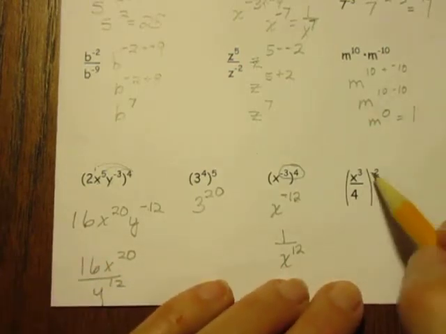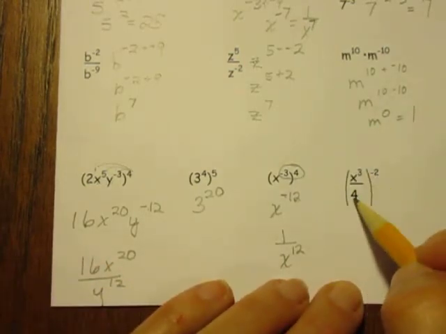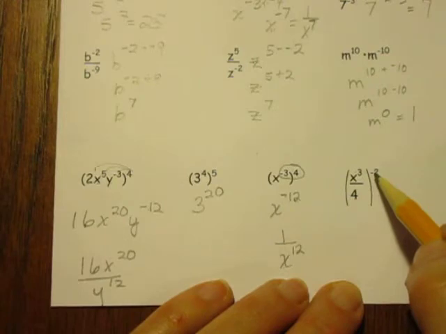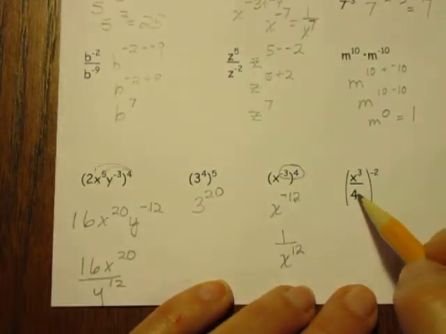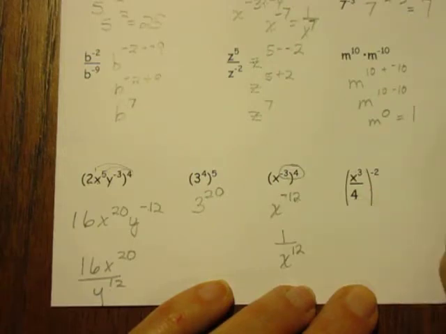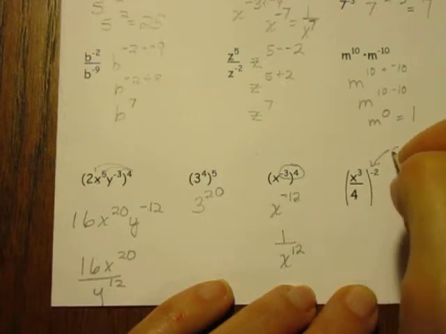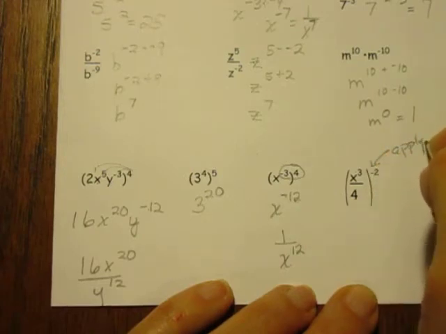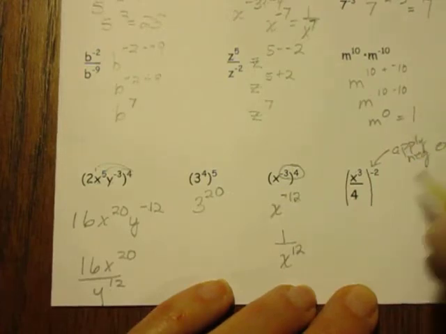Okay, and here we could apply this automatically to each term, but I think it's probably easier to recognize that this negative exponent out here just means that this 4 should actually be up in the numerator, and this x cubed should actually be in the denominator, and then everything squared. So I would say let's apply that negative. What I'm doing here is I'm applying just the negative part of the exponent.